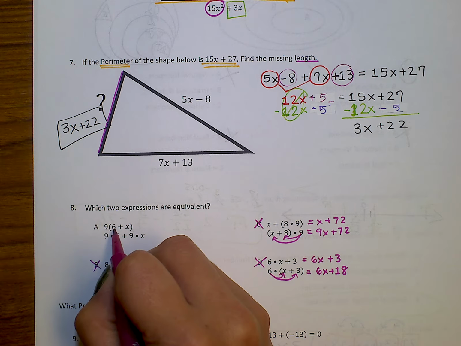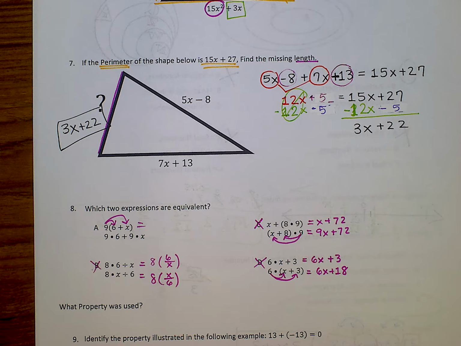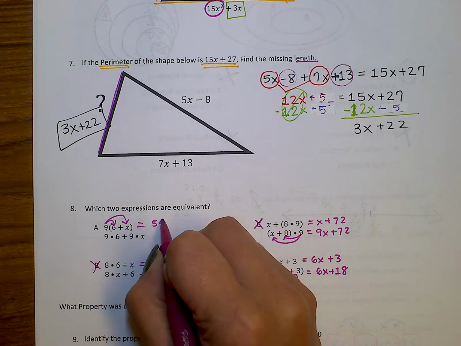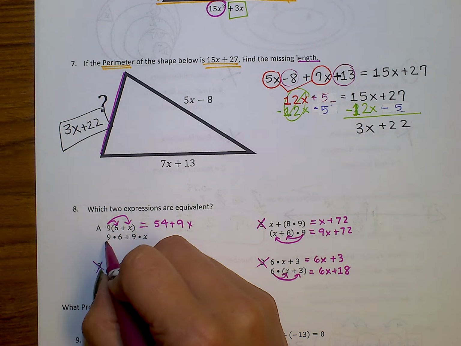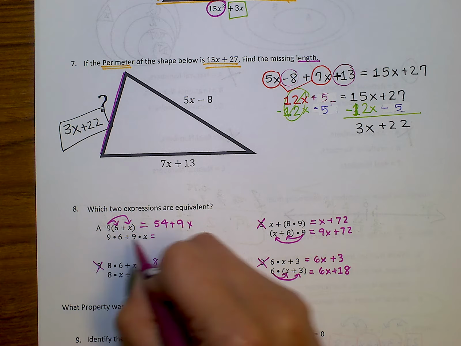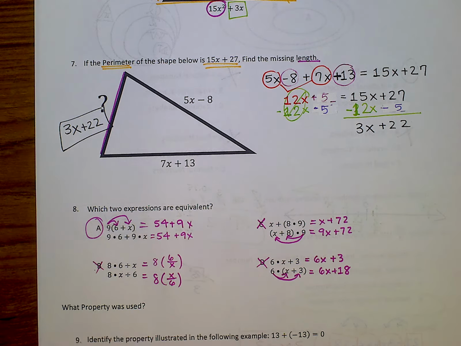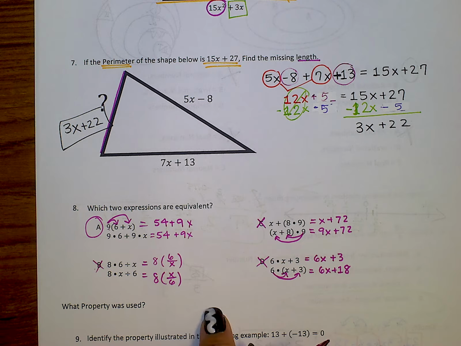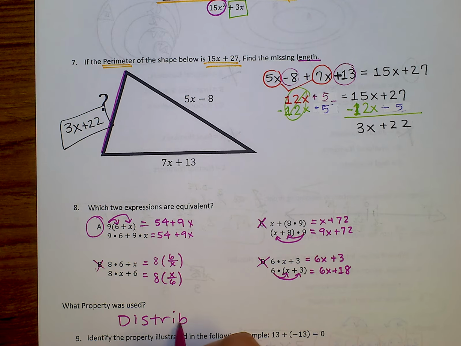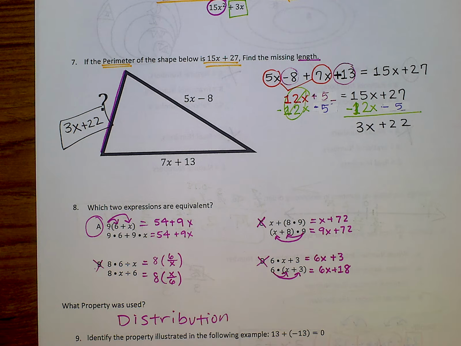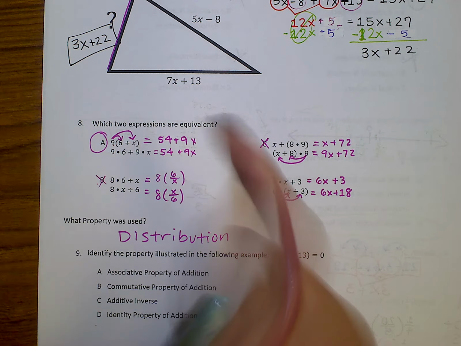Lastly, I have 9 and then parentheses, so that means to distribute. So 9 times 6 would be 54 plus 9x, which is the same thing I have here, 9 times 6, which is 54, and plus 9x. Now, this one, a lot of people miss what property was used. Distribution on the correct one.